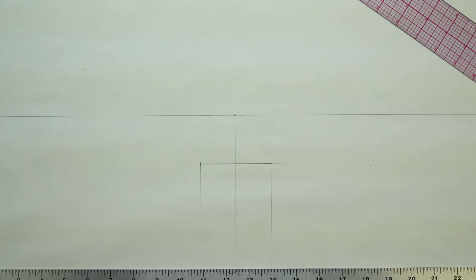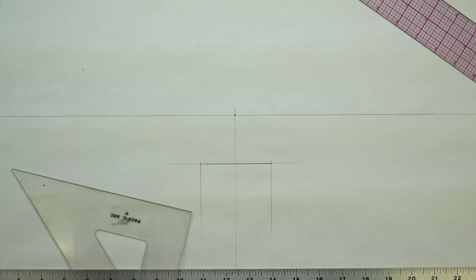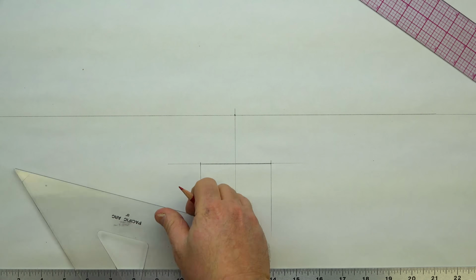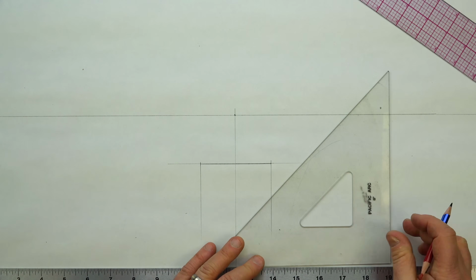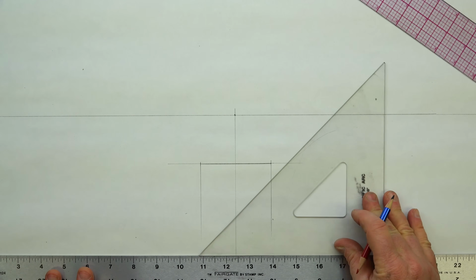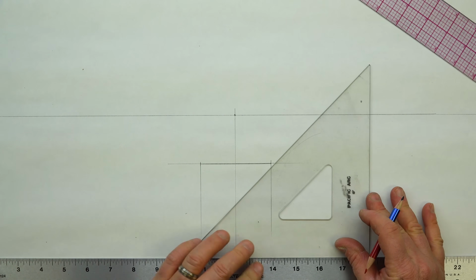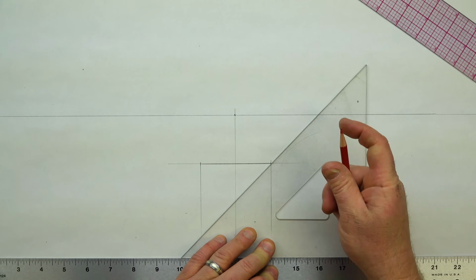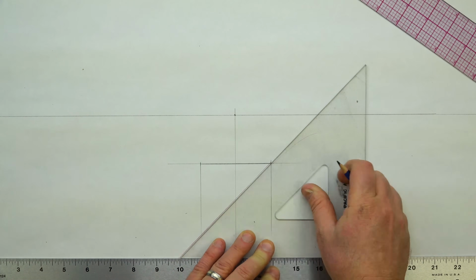You guys can't see, but off camera it's a mess out here, but that's okay. It's all good. We'll get a 45 going, and essentially you just line up your 45 along my T-square, line it up to the corner edge here, and draw lightly that red line across.